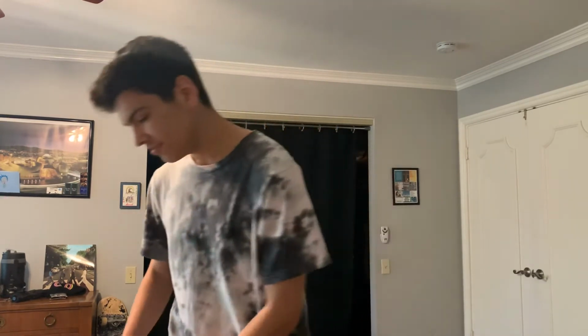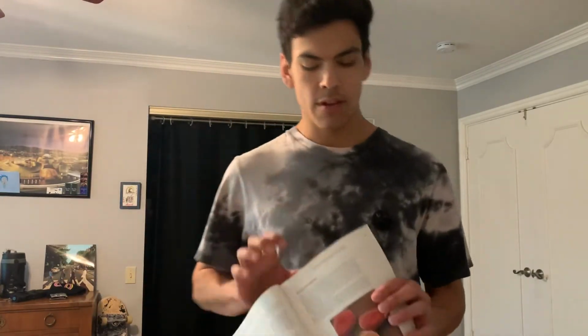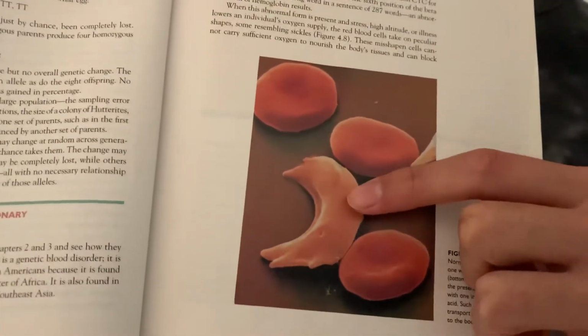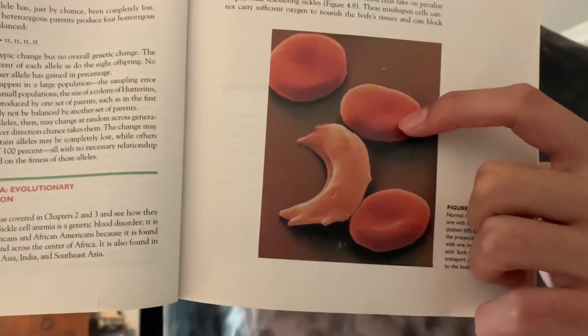Sickle cell anemia is a mutation in the amino acid chain that codes for hemoglobin. Hemoglobin is the protein on the red blood cells that carries oxygen from your lungs to the rest of your body. When this mutation occurs, it transforms the shape of your red blood cells into a sickle shape. Here is a picture illustrating the sickle shape of the red blood cells that are affected by sickle cell anemia. As you can see, they're very different from normal red blood cells.